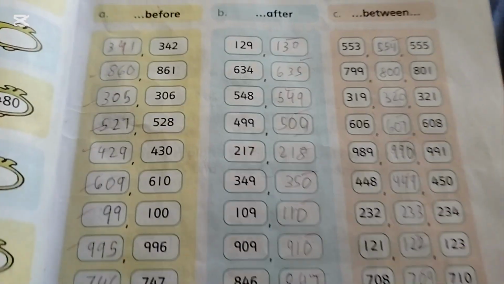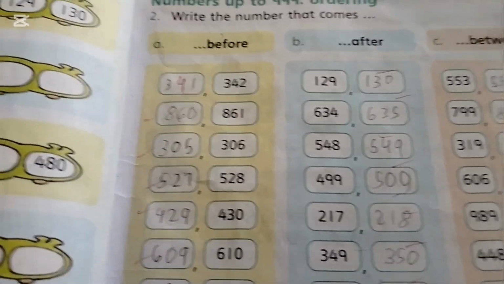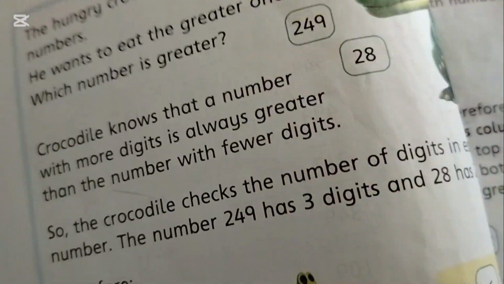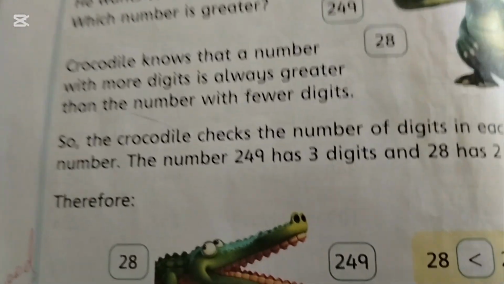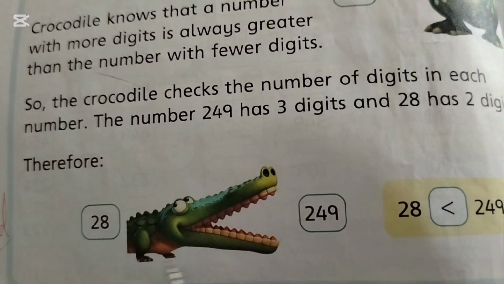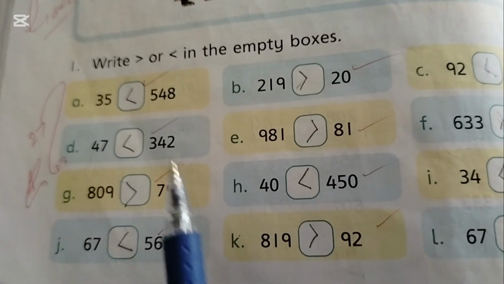So in this way we complete this page, what numbers come before, after and between. Come on, the next page. On the next page we see the less than or greater than concept. In this picture we see that 28 is less than 249 because 28 is the lesser number. Similarly, we complete this picture.